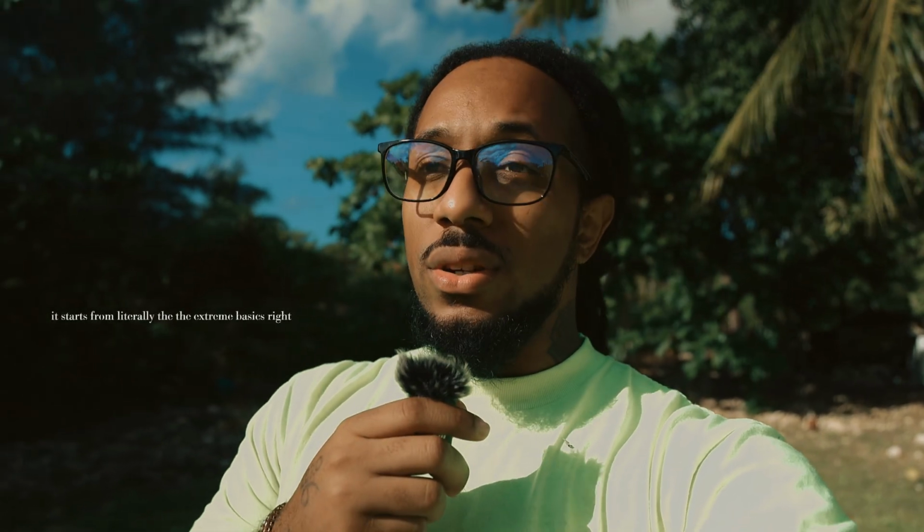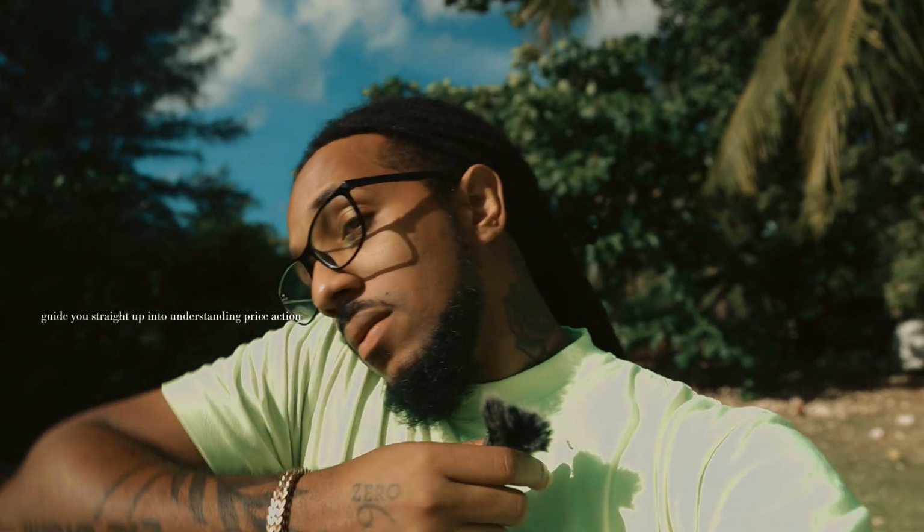So this can be the beginning of the basic and beginners lessons on how to read structure. It can be very simple and straightforward for anybody who's interested in learning how to trade. It starts from literally the extreme basics, right? And what we're going to do is guide you straight up into understanding price action to the most advanced level possible, down to the intricacies and everything else.